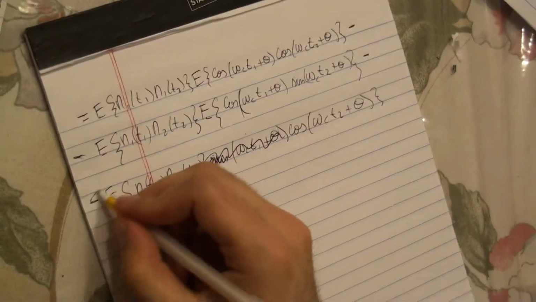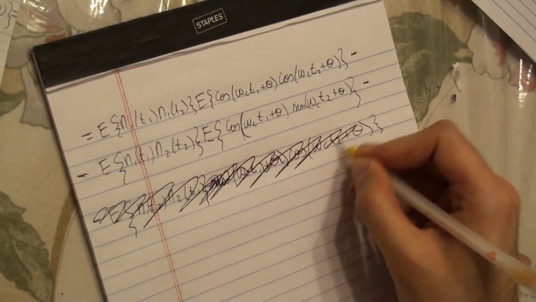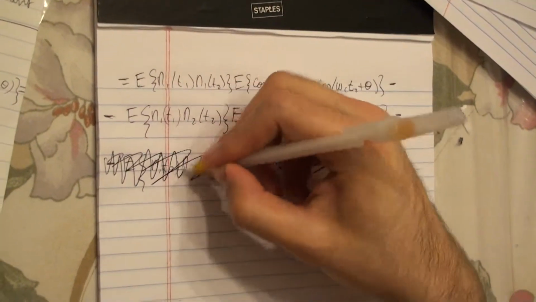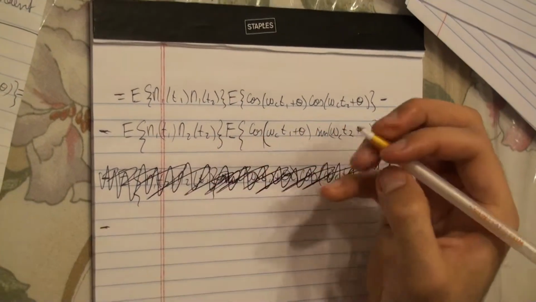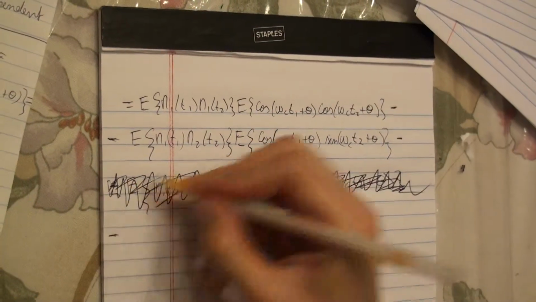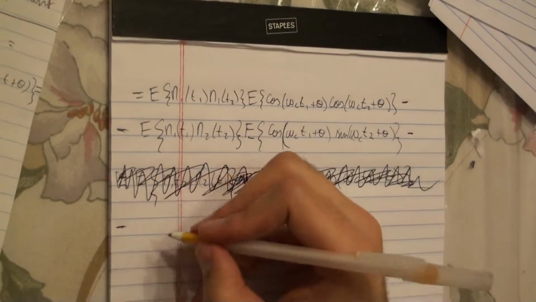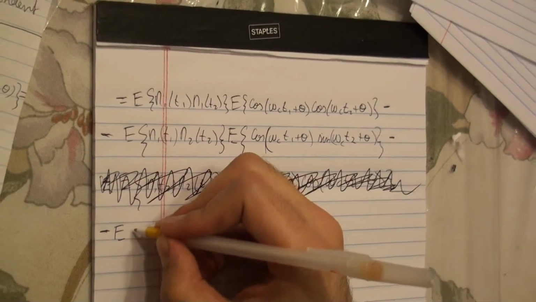I'm going to write the third term again. I meant to separate them and I didn't separate them. Okay. Ignore this piece of garbage over here. We have expected value. So this is the third term. I messed it up.